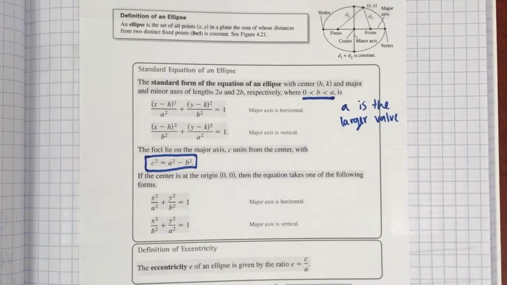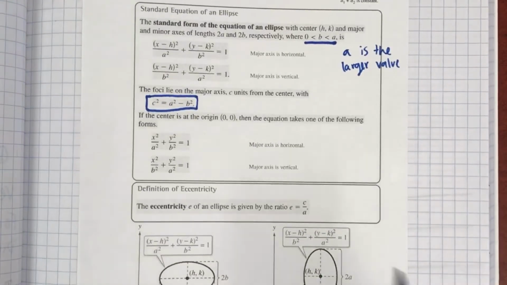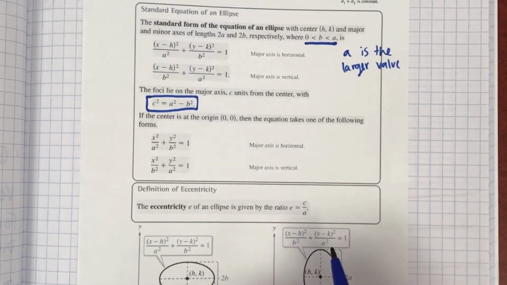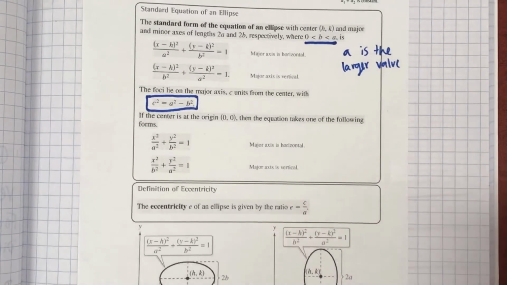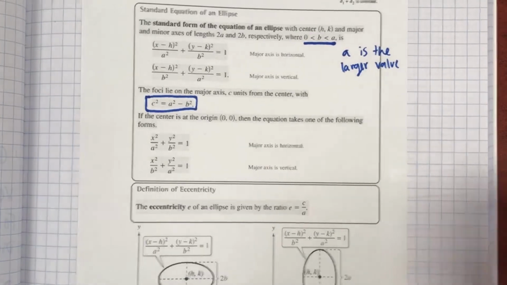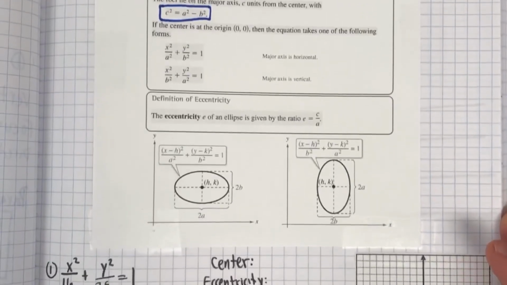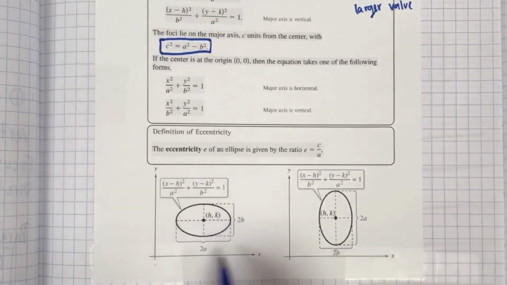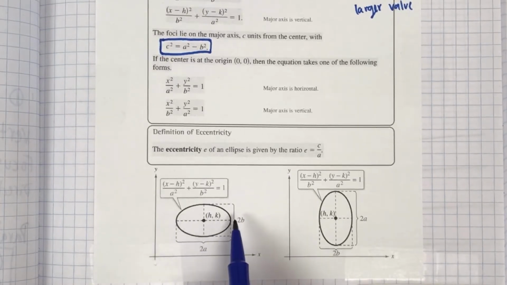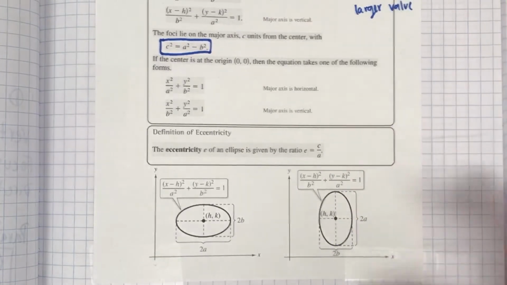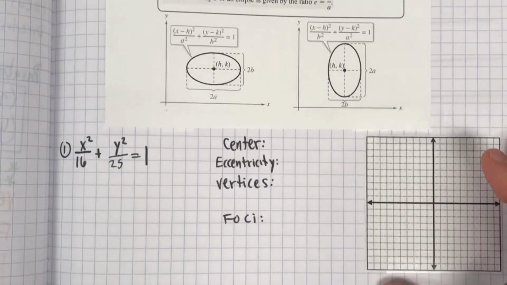One thing that's new for this is eccentricity, and it is given by the ratio e equals c divided by a. What this means is the closer that value is to 0, the more circular the ellipse is. So it's going to be closer to a circle than if it's a larger number. Here would be an example where our major axis is horizontal, a sideways oval, and this would be where it is vertical. We're going to go ahead and get started with some examples.